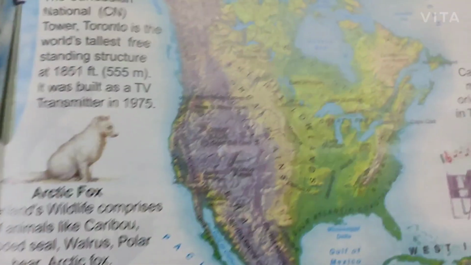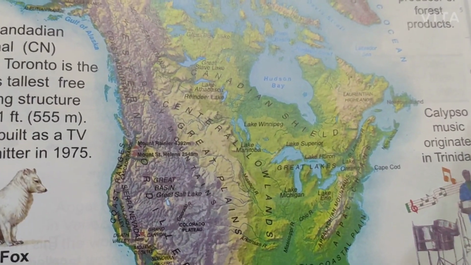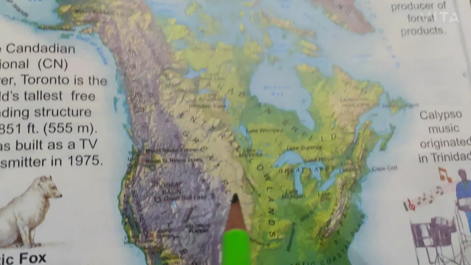So now next we go to the physical map of North America.